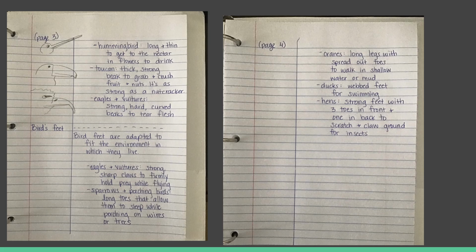So if you're doing the handwritten notes, this is where we left off with the weirdo looking eagle up here, poor guy. But here's where we left off. Here's the divider line for the bird feet, and then the different types of bird notes. And then again, I had to go to a new page, so I put page 4 at the top. But go ahead and pause the video if you need to copy that down. Otherwise, go ahead and keep on rolling.